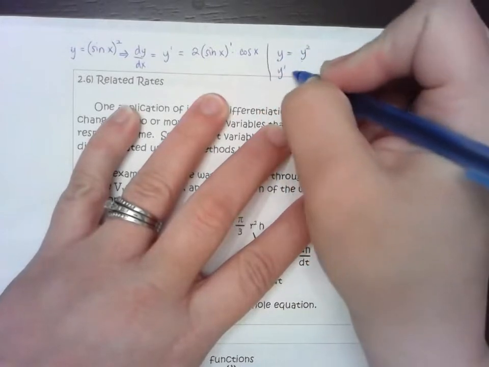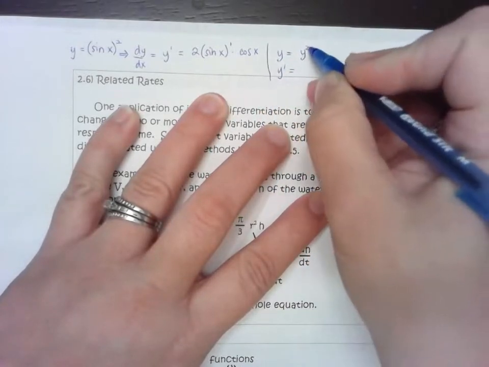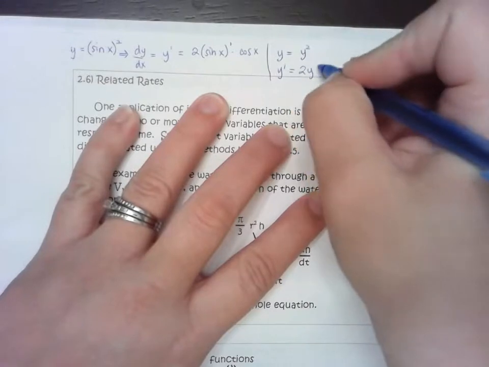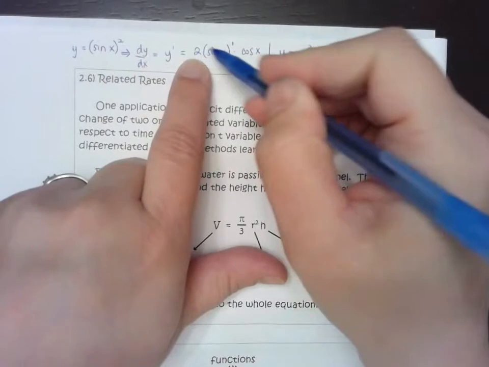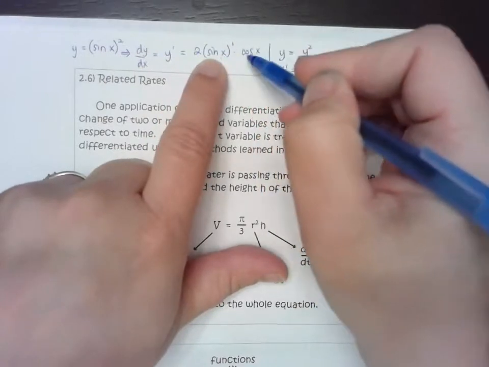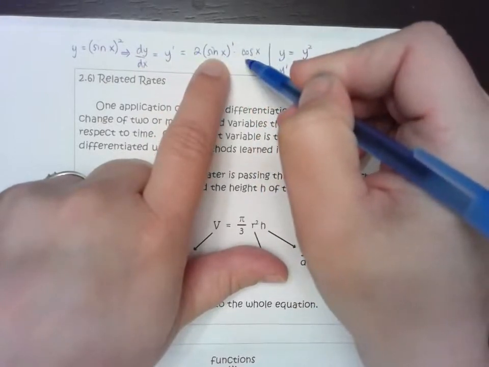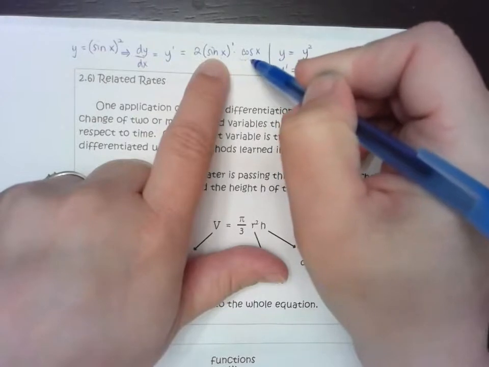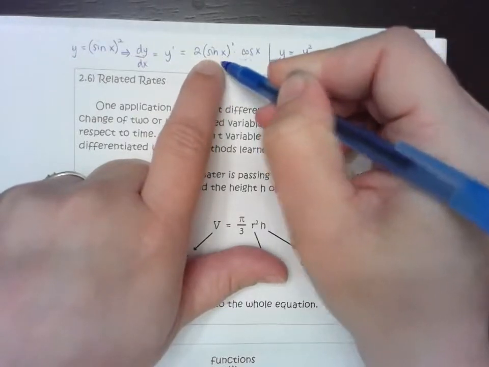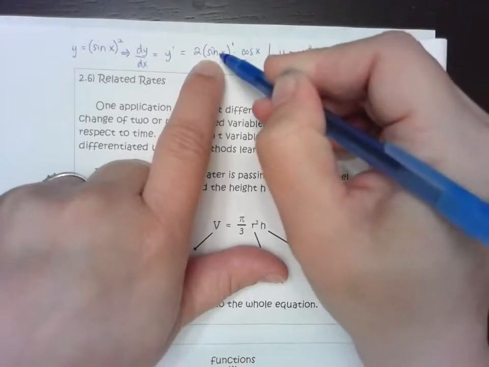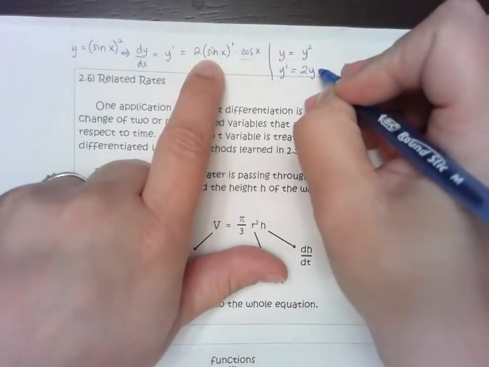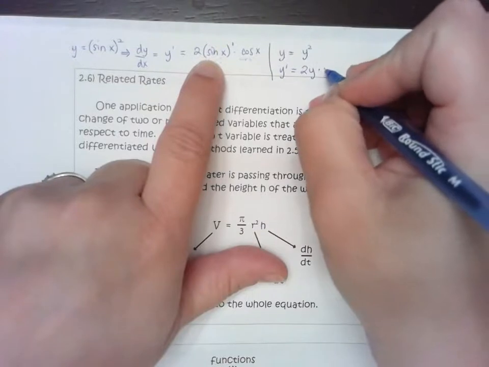know is y prime. The derivative of y squared would be 2y to the first power, but think about what you did over here. 2 function to the first power, but you had to multiply by what's inside. So how do I represent this as it relates to that? How do I represent cosine as it relates to sine? That is the derivative of that function. So I need to multiply by the derivative of that function.